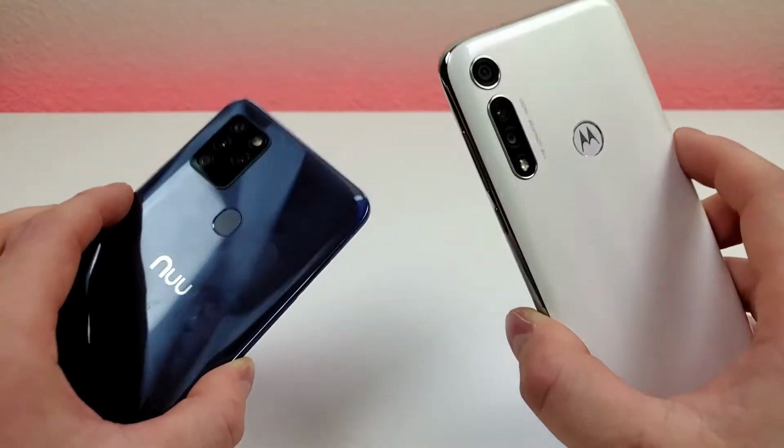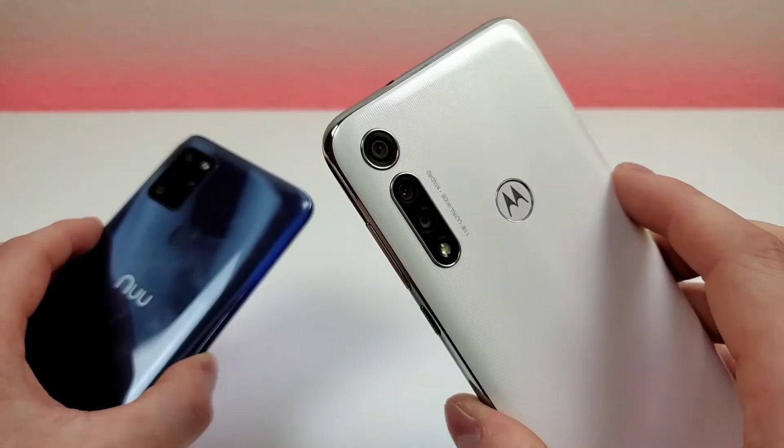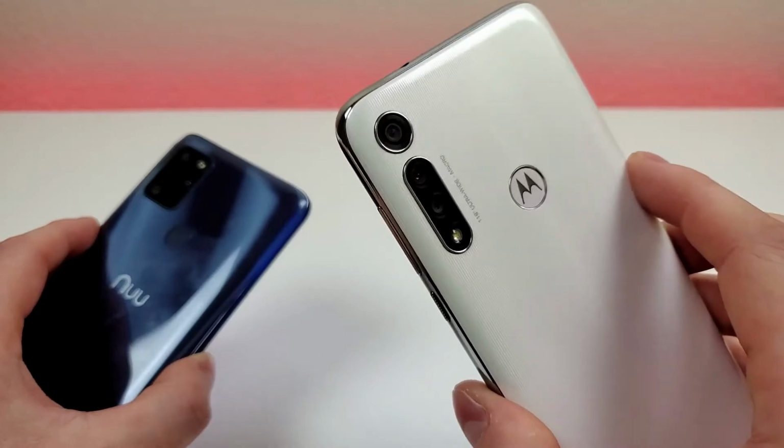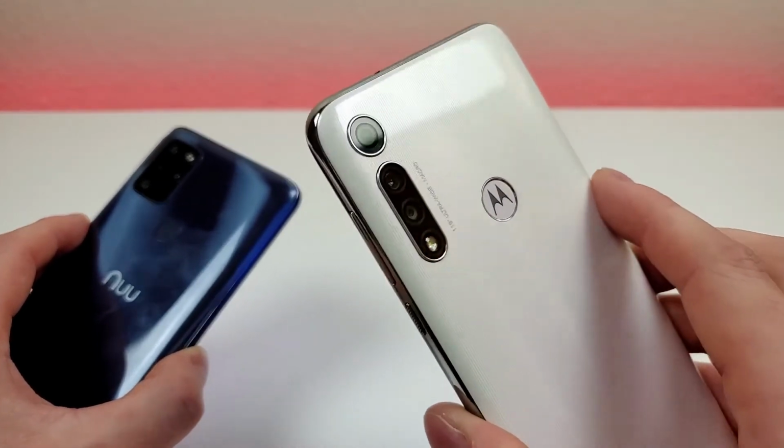Now both phones do offer portrait mode for both the rear and front cameras. However, with the Moto G Fast, they are able to achieve portrait mode without having an actual dedicated depth sensing camera, which is certainly very impressive.